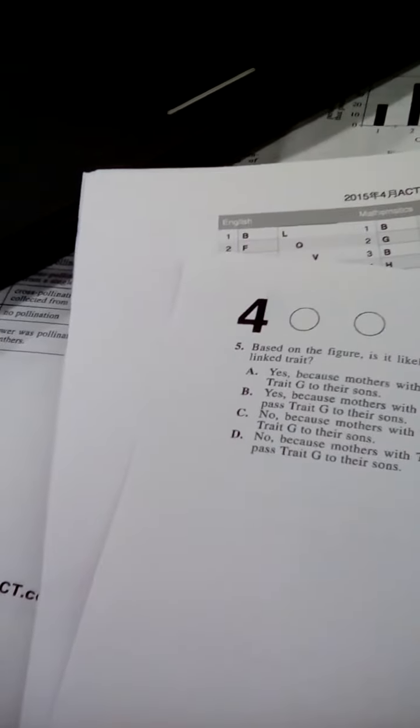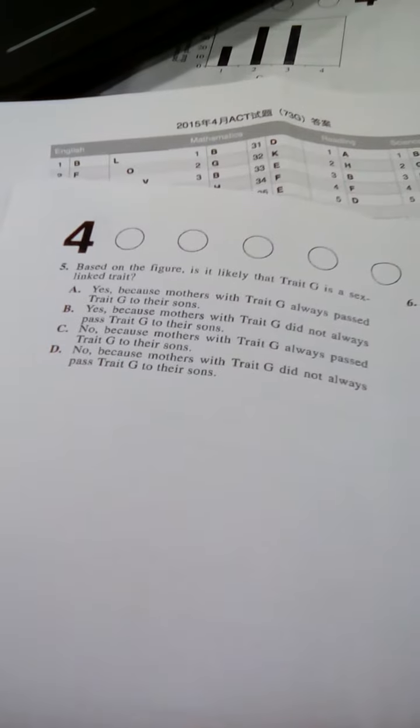Let's take a look at the other side. 5. Based on the figure, it is likely that trait G is a sex-linked trait. Is it likely that trait G is a sex-linked trait? Let's go through the answers. A. Yes, because the mother with trait G always passed trait G to their sons. B. Yes, because mothers with trait G did not always pass trait G to their sons. C. No, because mothers with trait G always passed trait G to their sons. And D. No, because mothers with trait G did not always pass trait G to their sons.